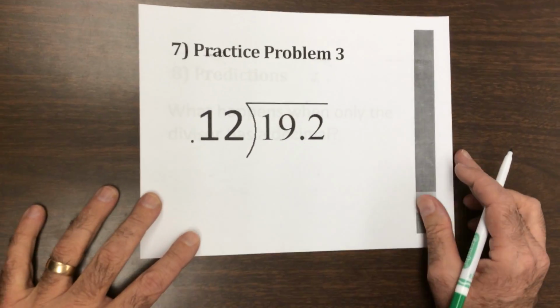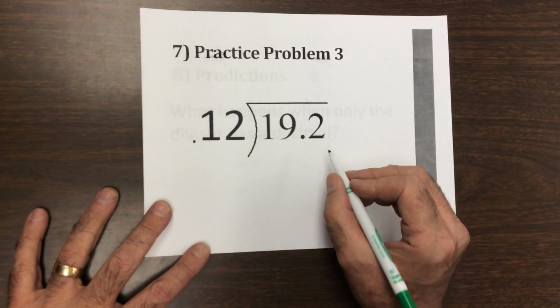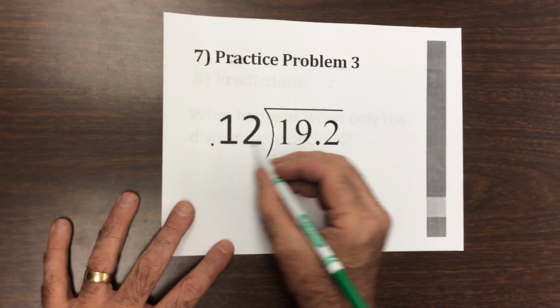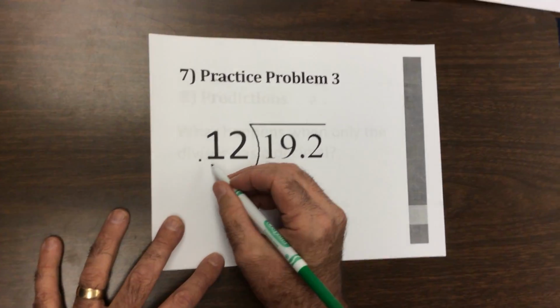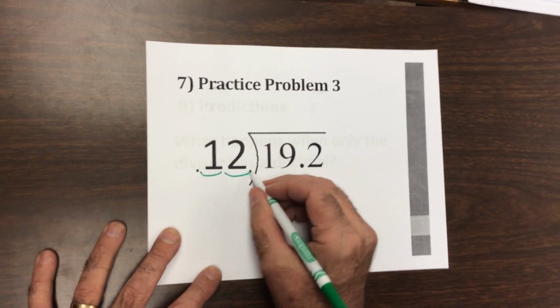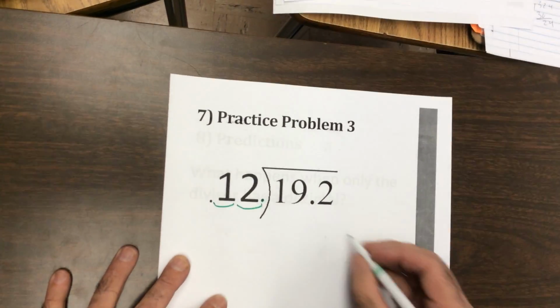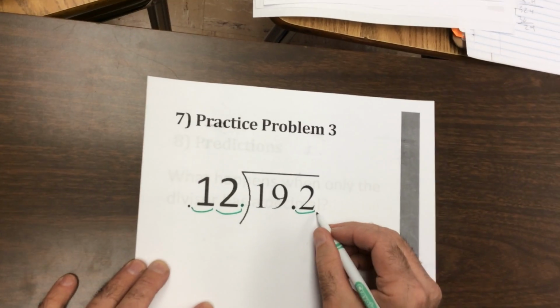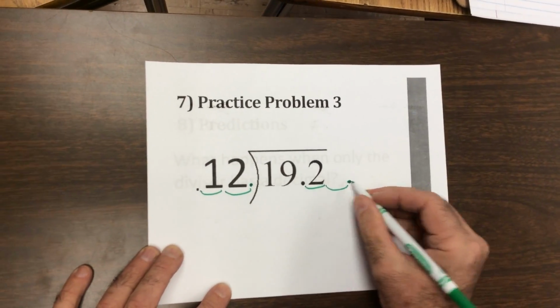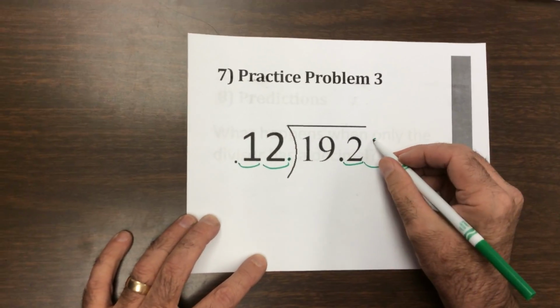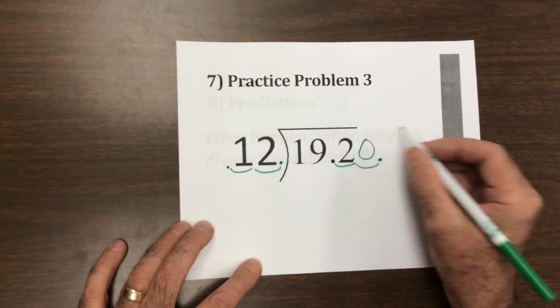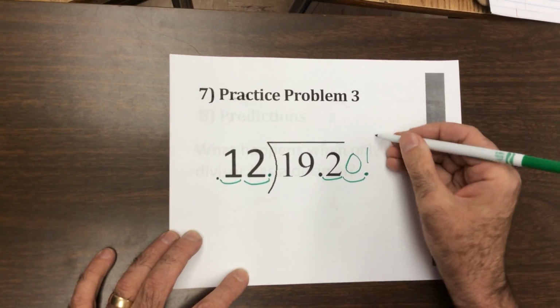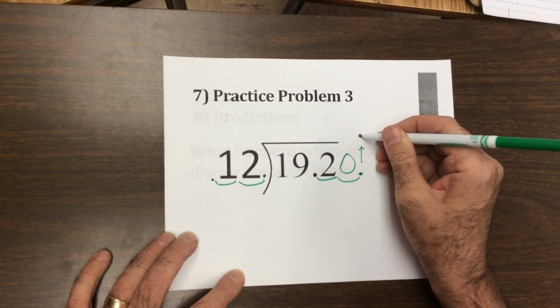Ooh, another one. All right, here we go. All right, so we need to make this 12/100 into a whole number. Move it over twice. Boom. Okay, there's not a number there, so we can always add a 0, kind of as a placeholder. Then we'll go ahead and move the decimal up.